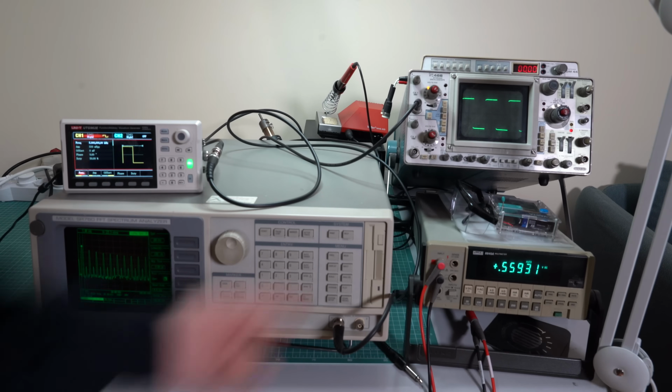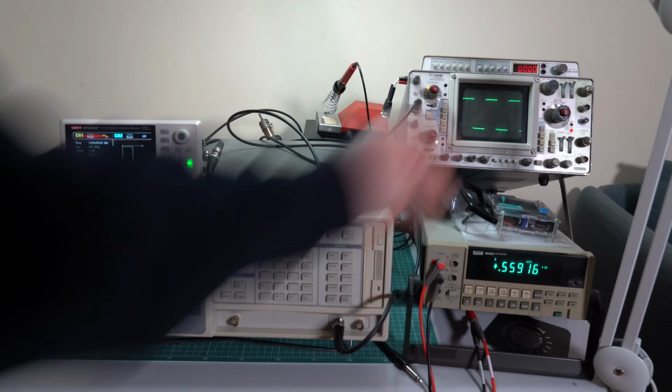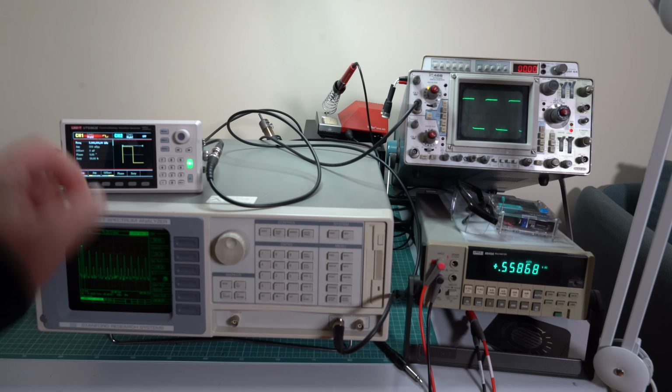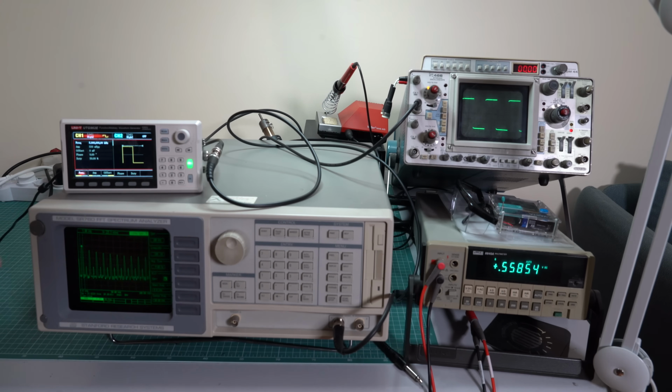But how can we get from this graph, which is a time domain graph, to something like this, which is a frequency domain graph? Well, imagine that we can analyze our signal using a very narrow filter. And then we sweep that filter in frequency and measure the amplitude that we get at the output. And we do this for every single frequency, of course. Well, this gives us a frequency domain graph like we see here on the spectrum analyzer.